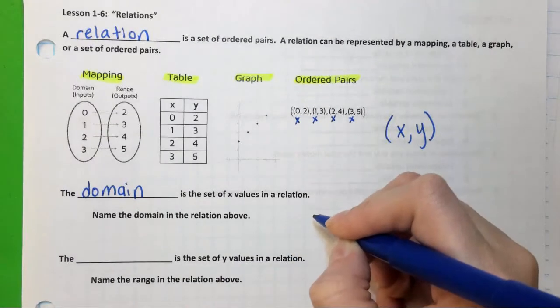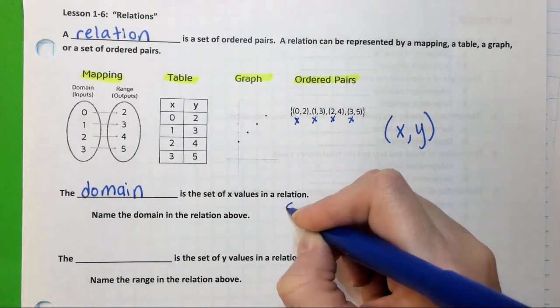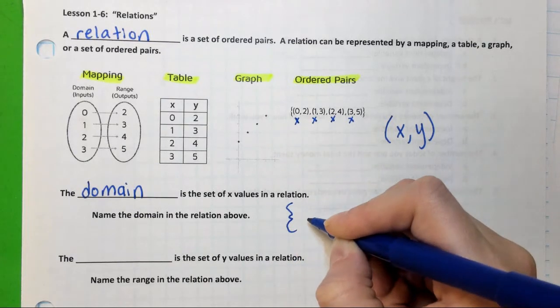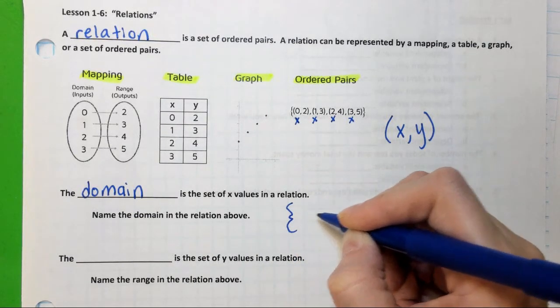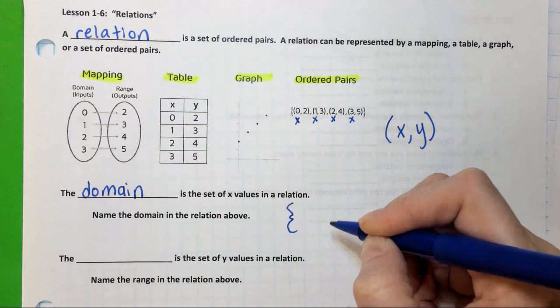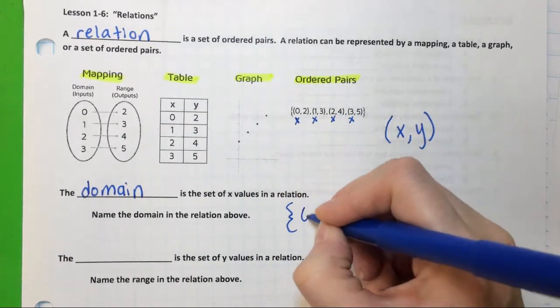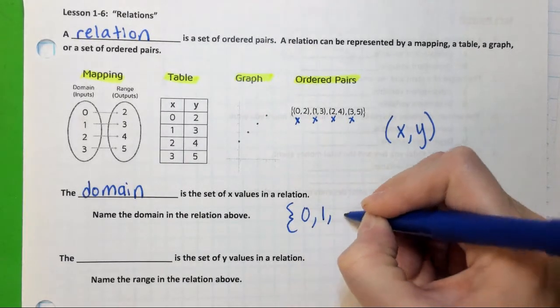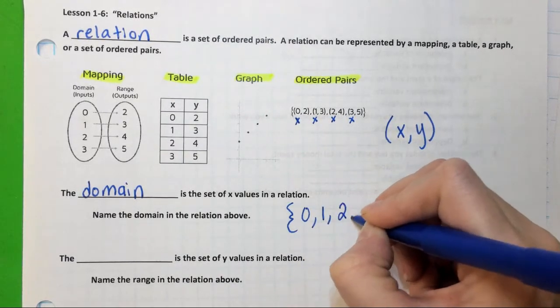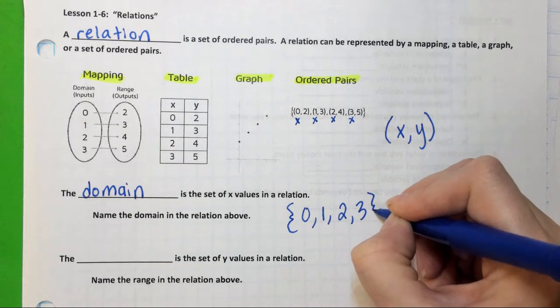When I write out the domain, I'm going to write the curly braces, and then I list all the x values in order from least to greatest. So this time they're already in order from least to greatest, so I just copy them. 0, 1, 2, 3. And make sure you put commas in between each one.